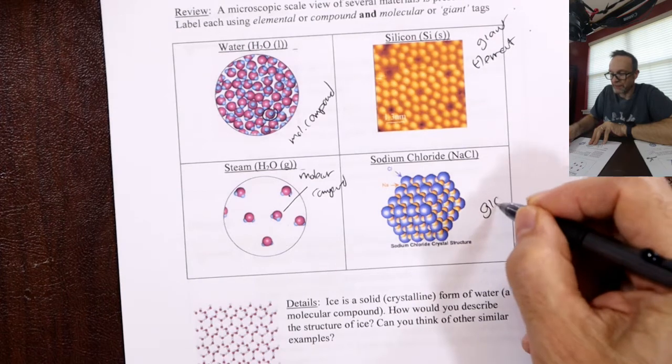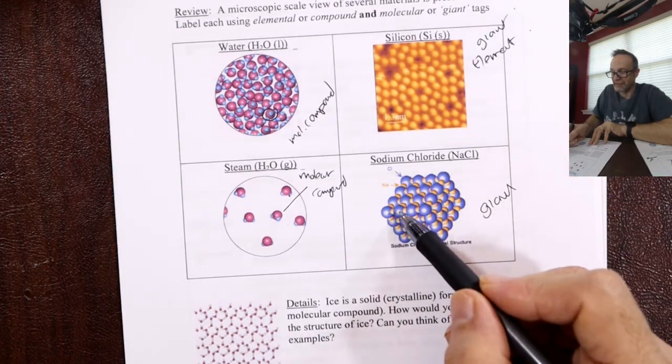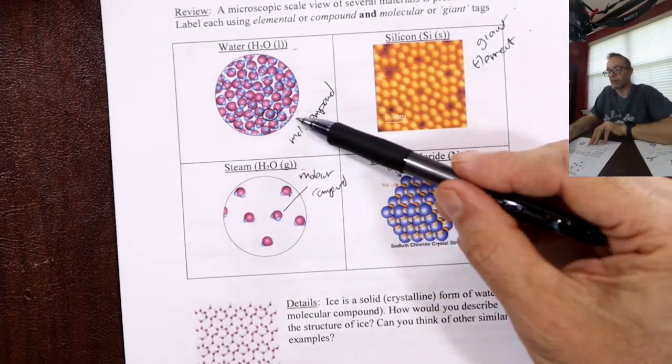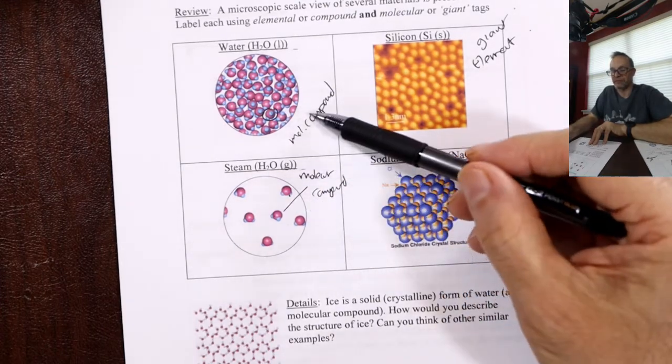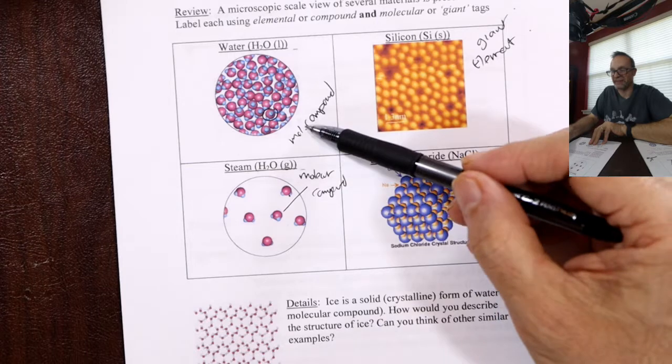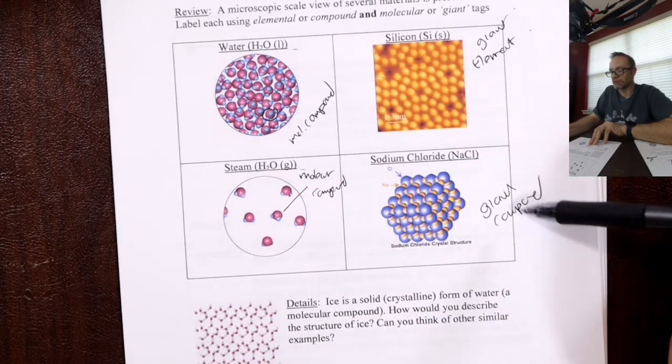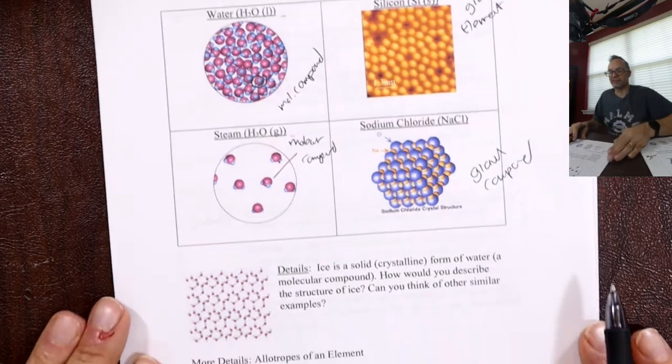So it's giant. Is it an element or a compound? Well, it's NaCl, NaCl, NaCl, compound. So, water's a molecular compound. Doesn't care on the state of matter there. Okay. Silicon chip, giant element. Table salt, giant compound. Now there is a complication.